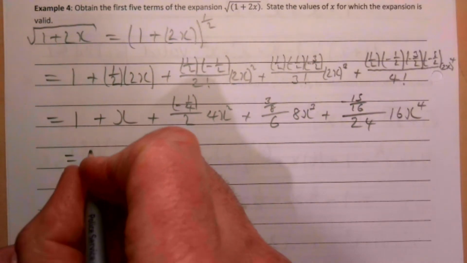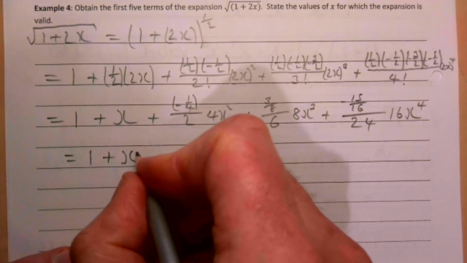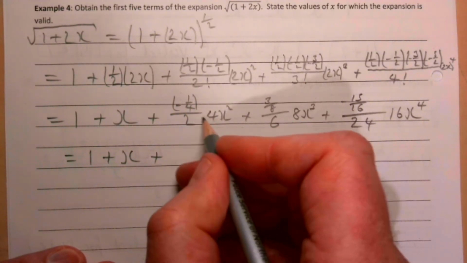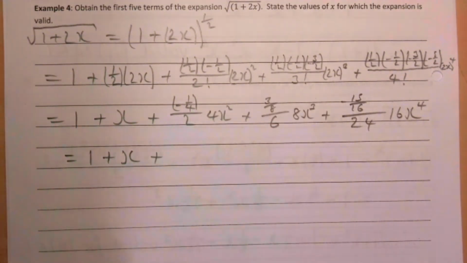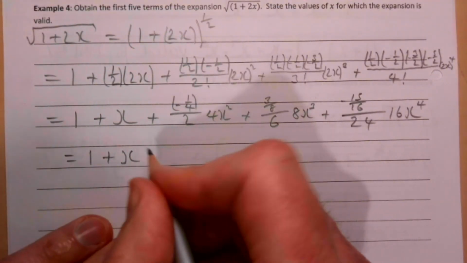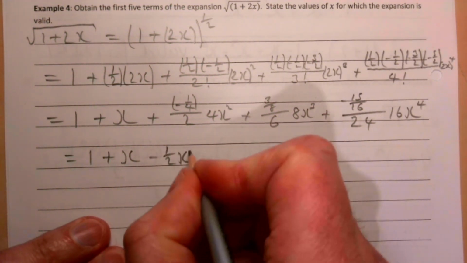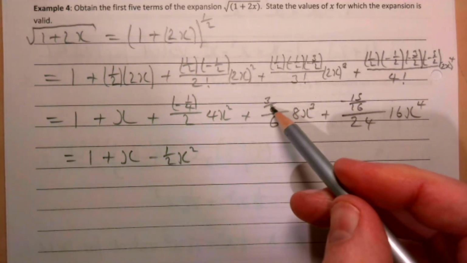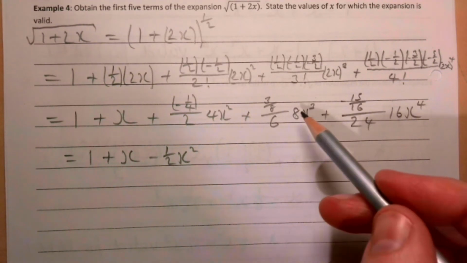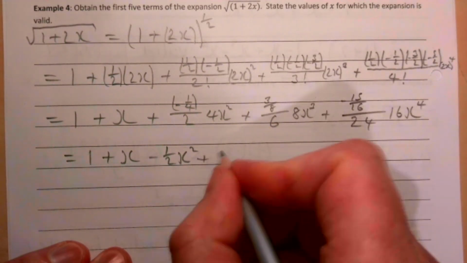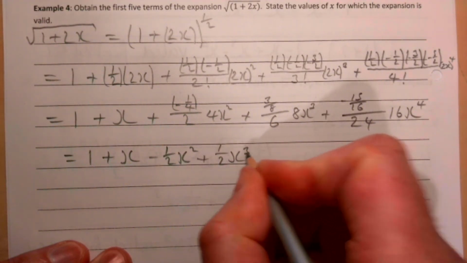So 1 plus x minus a quarter, and the 4 will cancel out to give us a negative, and then we have a half left there, so it's minus a half. I of course shouldn't have written my plus. Let's get rid of that. Minus a half x squared. So this one's not too bad either, because the 8 there is going to cancel out with the 8 there. I hope you can see that. Then there's a 3 and a 6 left, and 3 and 6 give you a half, and that's a plus. So plus a half x cubed.